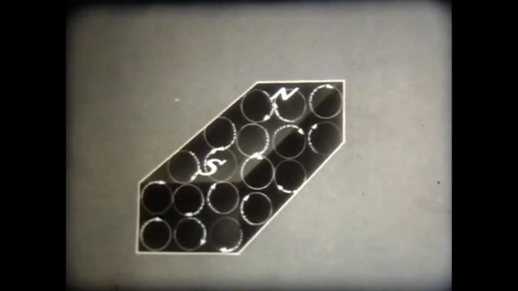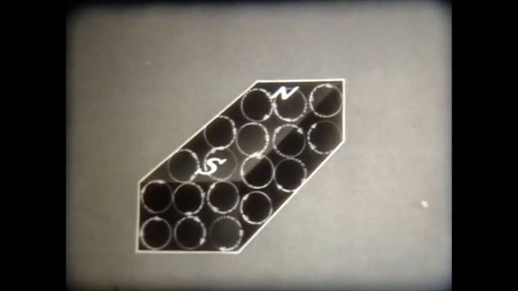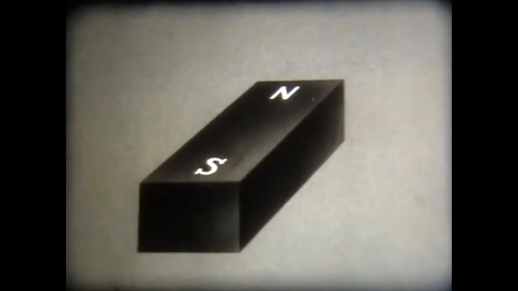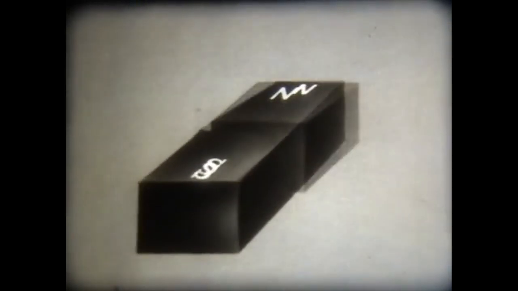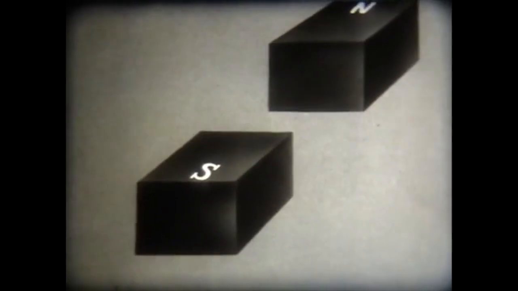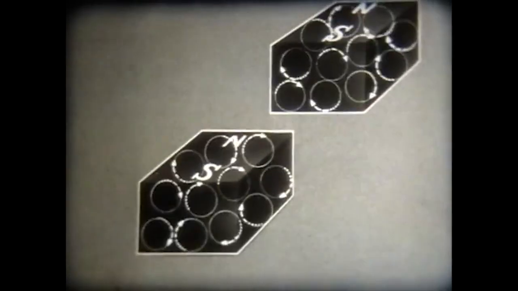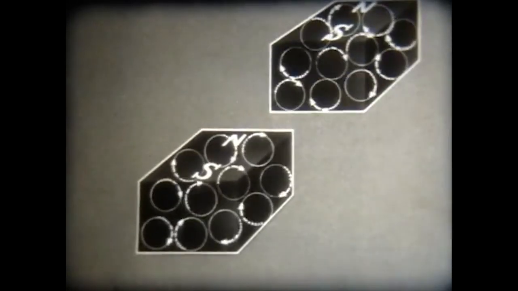Ampère's hypothesis explains why it's impossible to separate magnetic poles. When the magnet is cut, the similarly oriented molecular currents remain, and each part will again represent a magnet with two poles.